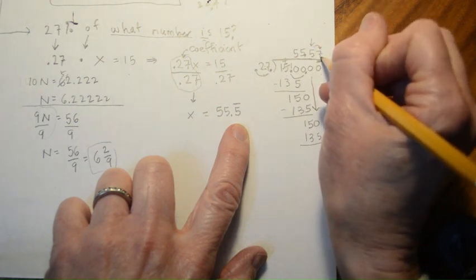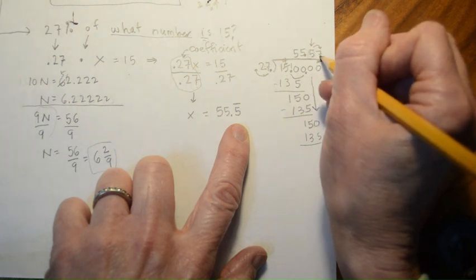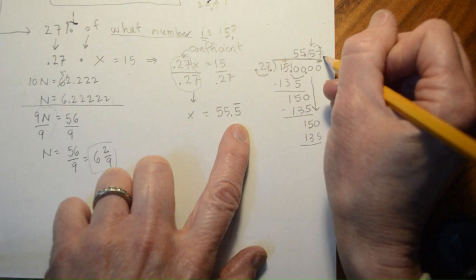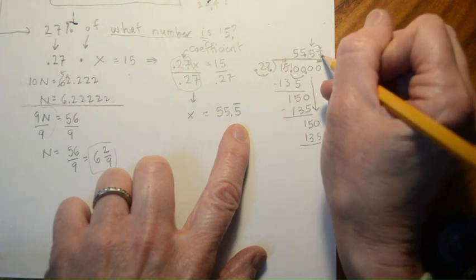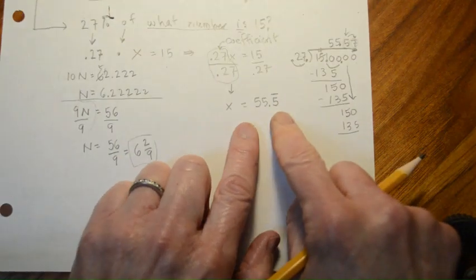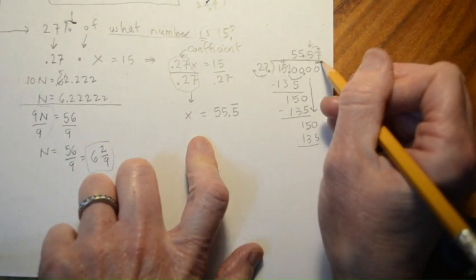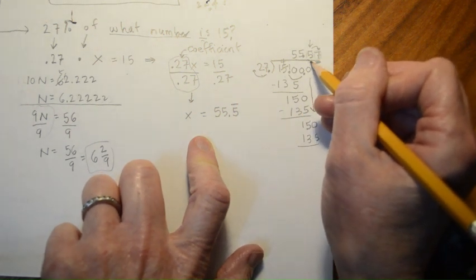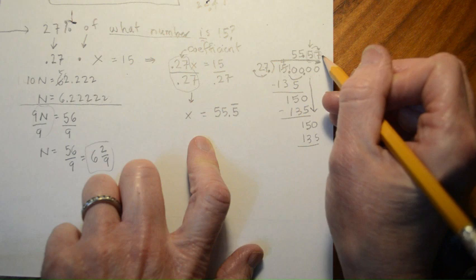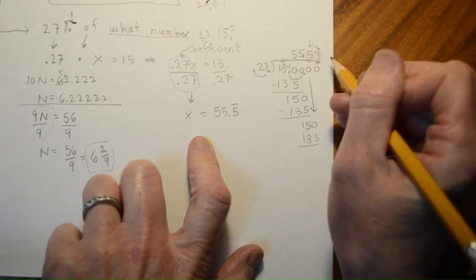If its neighbor is 5 or above, we bump this up to the next one. We say 57 is closer to 0.60 because I've passed the halfway point. I'm either at or past the halfway point. So in this one, it repeated, so we could just write the repeat bar. But if it doesn't repeat, go one more digit past the tenths place and then decide to either keep this if we haven't yet reached the halfway point, or bump it up one if we've gone to the halfway point or beyond.